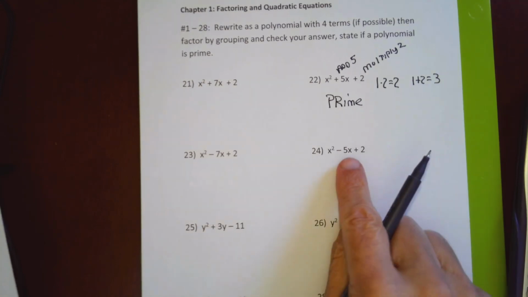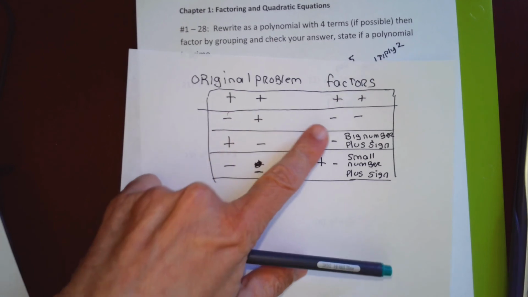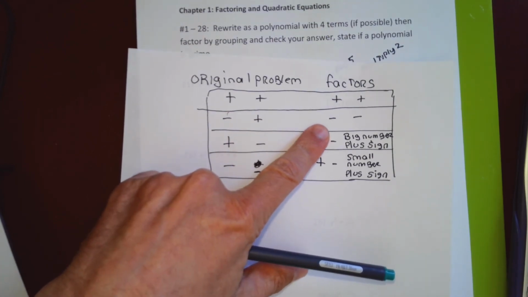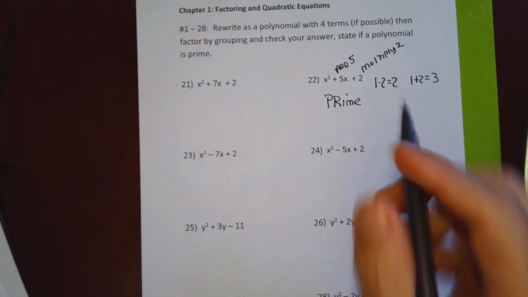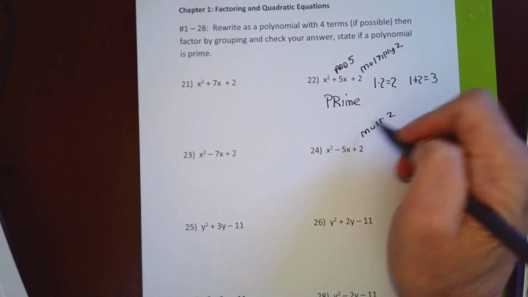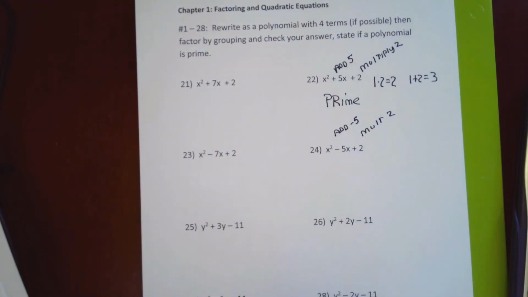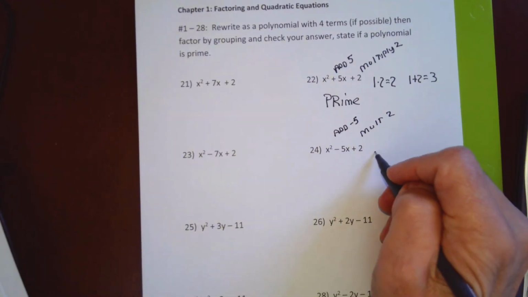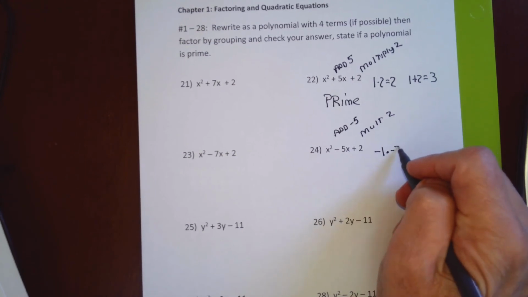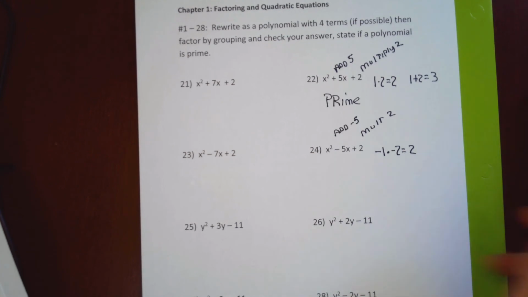Similarly, on problem 24, the original problem has a minus and a plus. I need minus minus numbers that multiply to positive 2. What I'm searching for are numbers that multiply to positive 2 that add to negative 5. So I'm going to do the double negative numbers that multiply to positive 2. That's negative 1 times negative 2. Those multiply to positive 2. Now I'm going to add these.